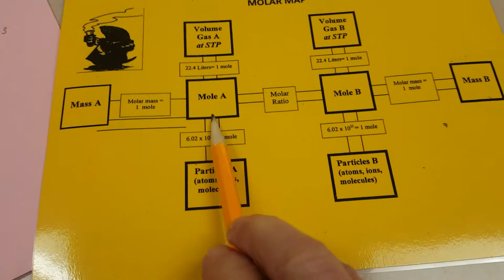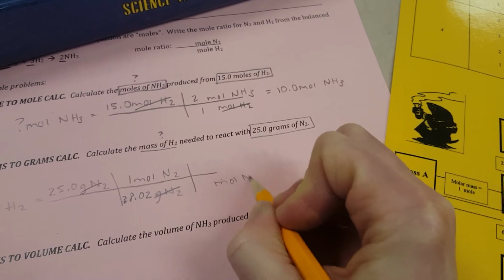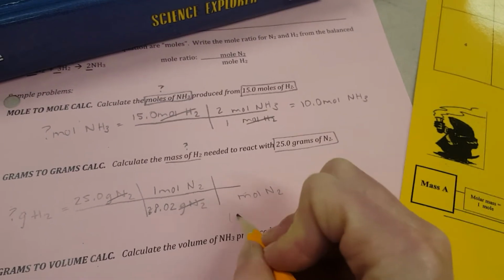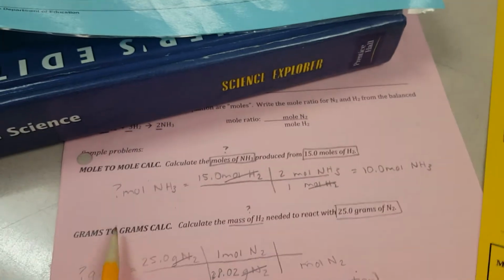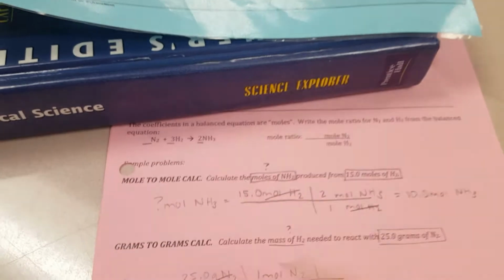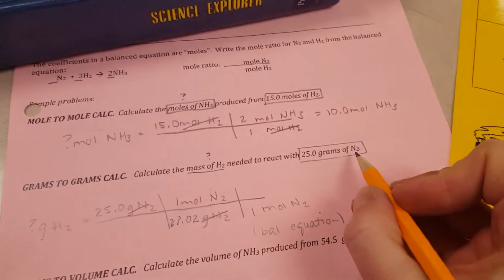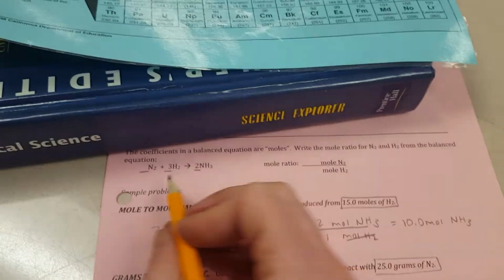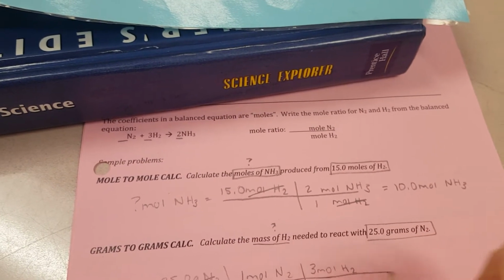Next is going to be our mole ratio. This comes from your balanced equation. Whatever unit you have on top goes on the bottom of the next step. So if we look up in our balanced equation, we have 1 mole of N2. We're comparing it to mass of H2. So we have 3 moles of H2. That's going to be our mole ratio. And then that would get us into moles of B.